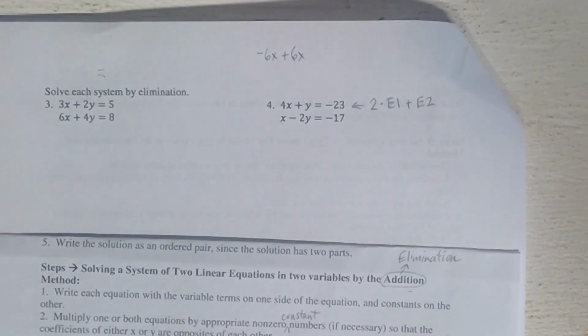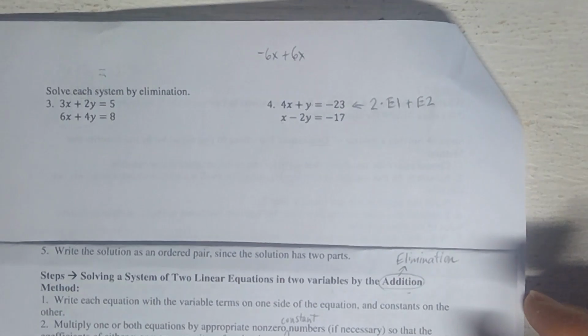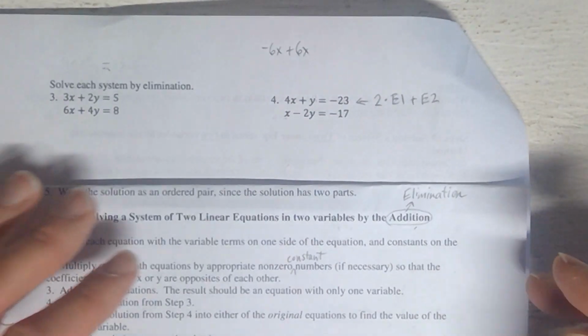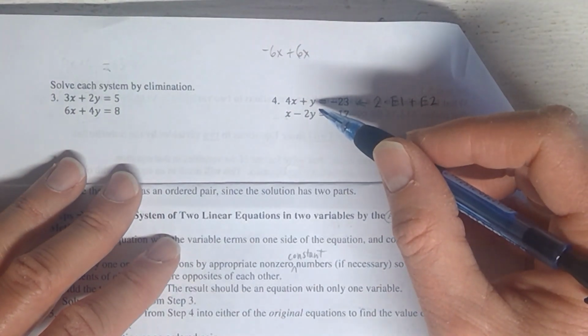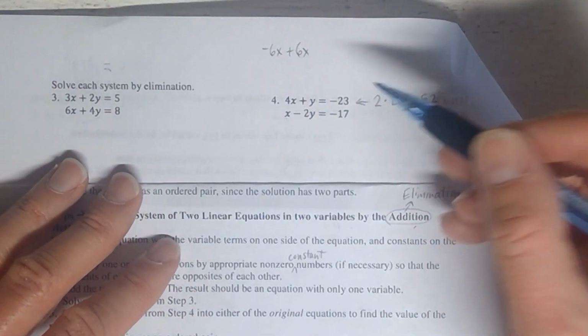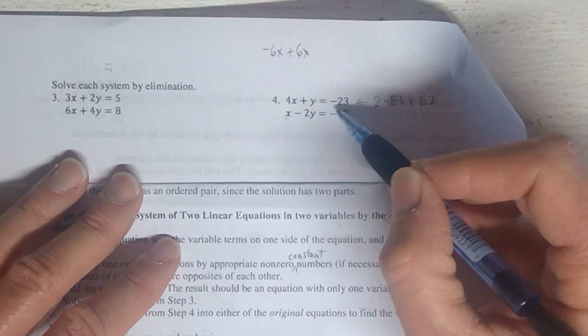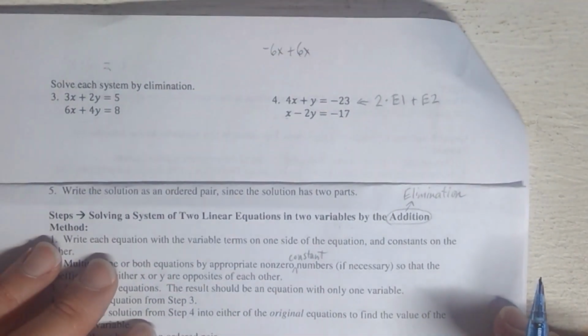But the thing you really got to remember is you can't just multiply the term that you want to change and then ignore the other terms. No, no, no. If you want to multiply part of an equation by something, you have to multiply the entire left side and the entire right side. You can't leave anything out.